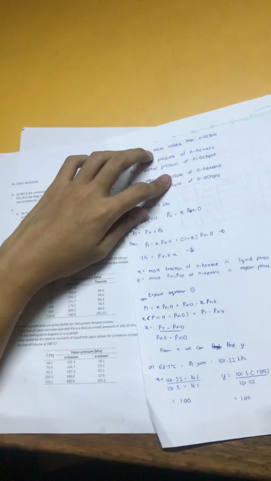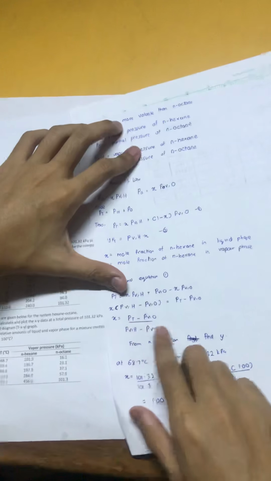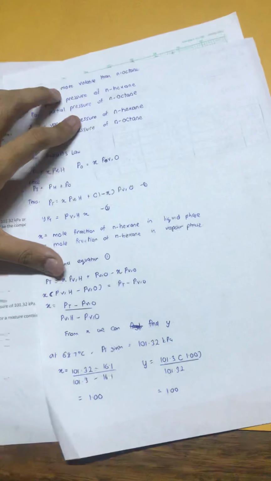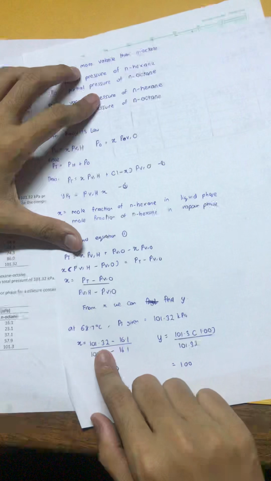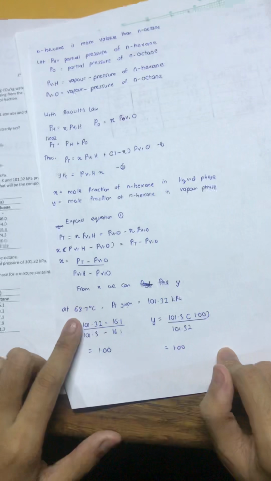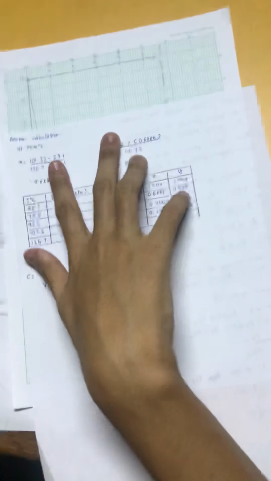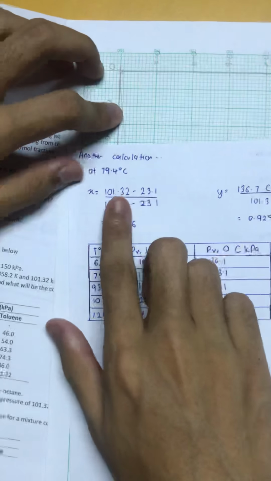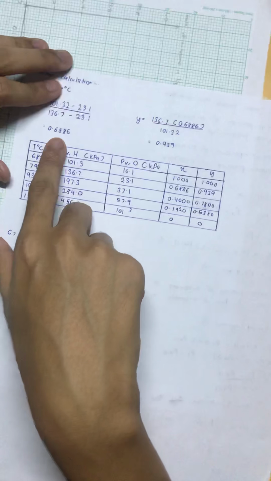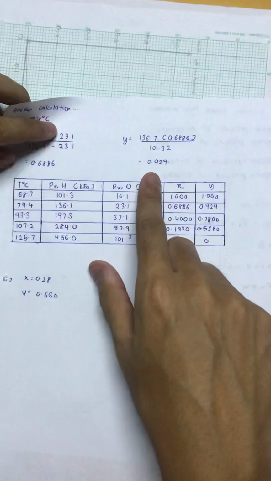We'll do an example at 68.7. We substitute in the values and we get 1. Since it's 1, it means the composition is only N-hexane in both vapor and liquid phase at 68.7, so this is the boiling point of N-hexane. I'll do another example at 79.4. We substitute in the values and we get 0.686 for the mole fraction in the liquid phase, and for the mole fraction in the vapor phase we got 0.929.